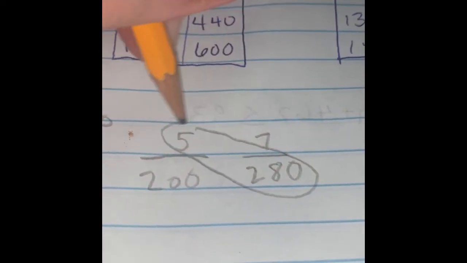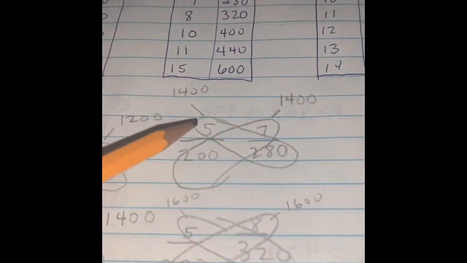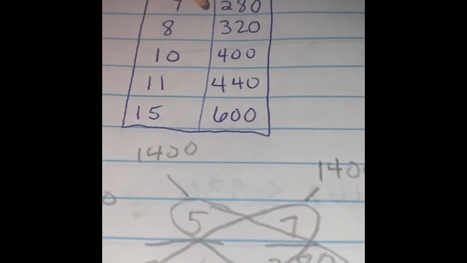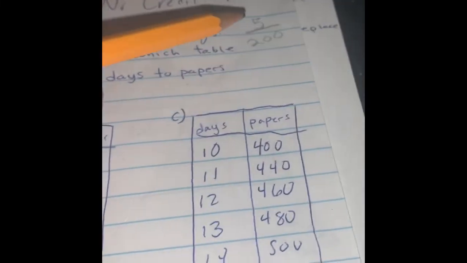So now what we're going to have to do is take our initial ratio, 5 over 200, and compare it with the first option in answer choice B, which is 7 over 280. And we're going to compare once again using the butterfly. So now that we've checked that this comes out to 1,400 and 1,400, I can go ahead and put a check mark because I know that this is going to be the same rate as our initial ratio.